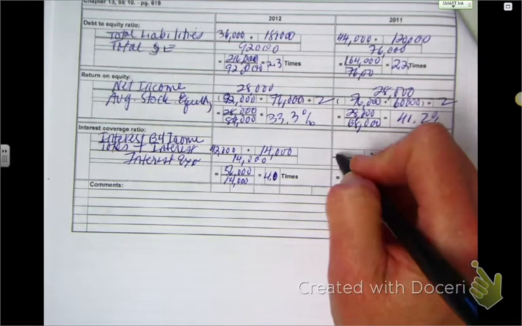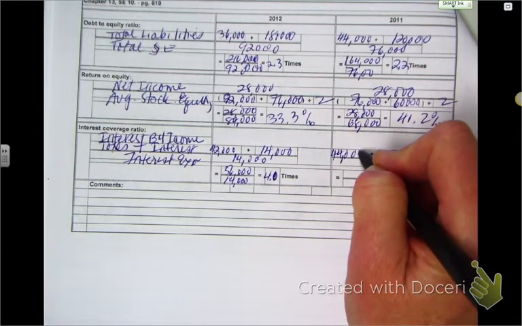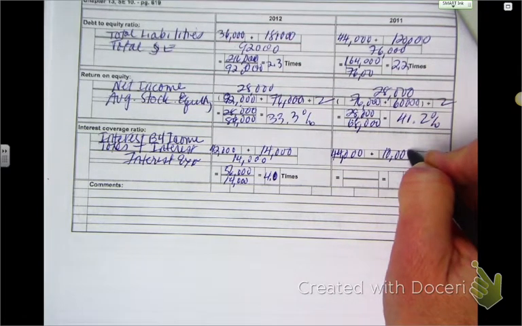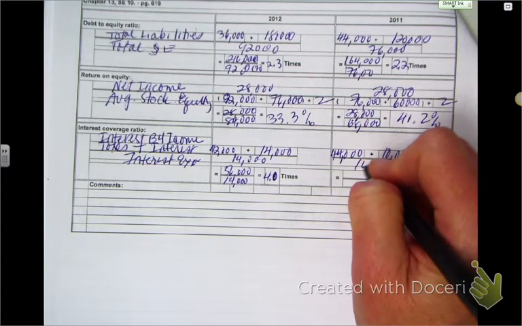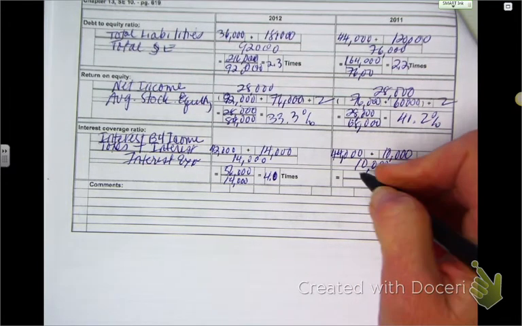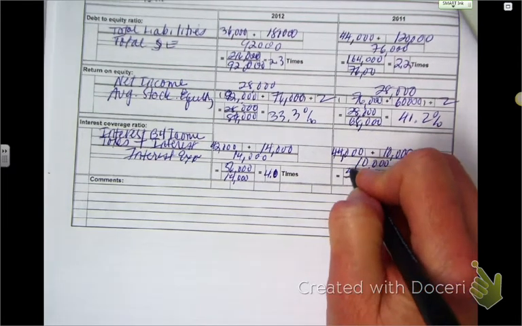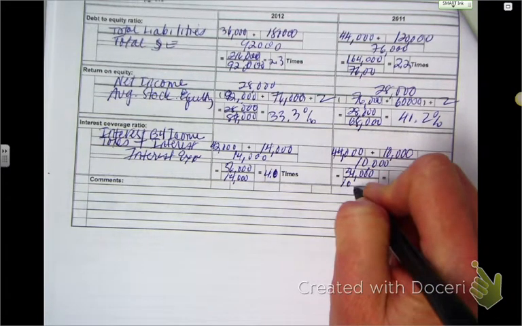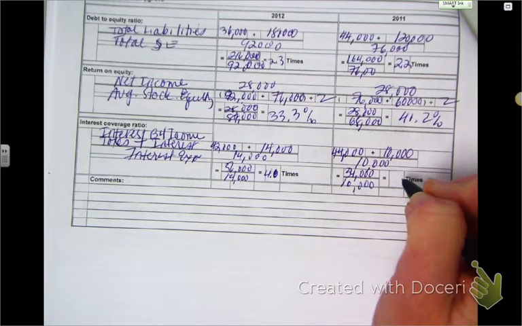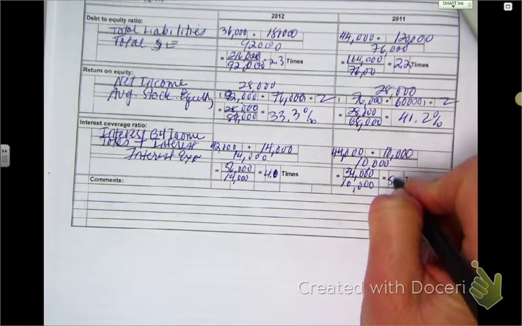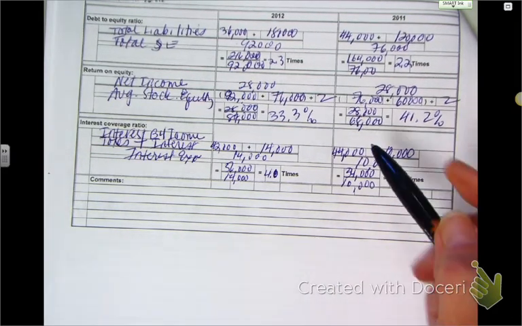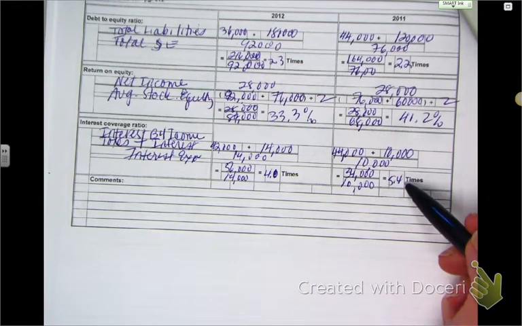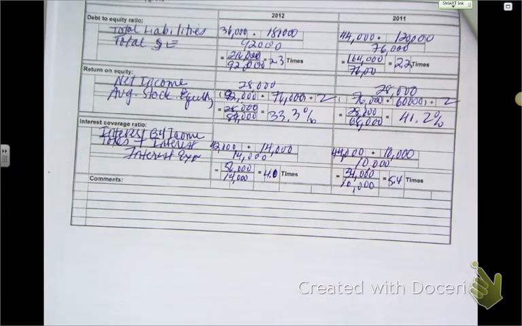And looking at 2011, we have 44,000 plus 10,000 of interest expense, over 10,000 of interest expense that was actually paid. And then we have the numerator at 54,000 and the denominator again at 10,000. So we can see that in 2011, our interest coverage ratio was a little bit higher. It was 5.4 times, and this year it's 4.0 times.